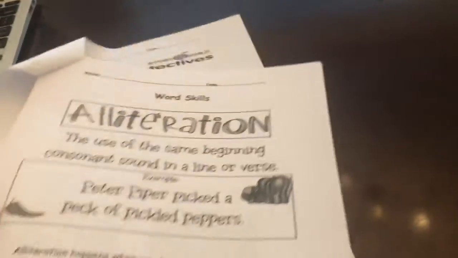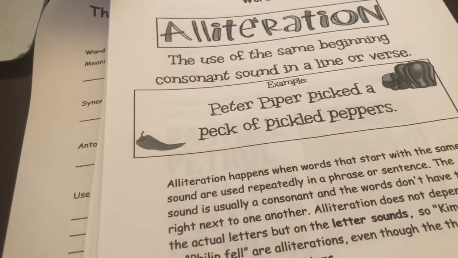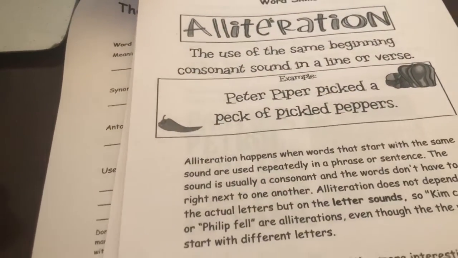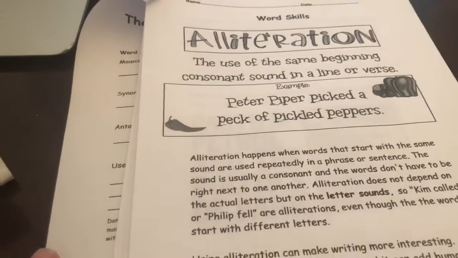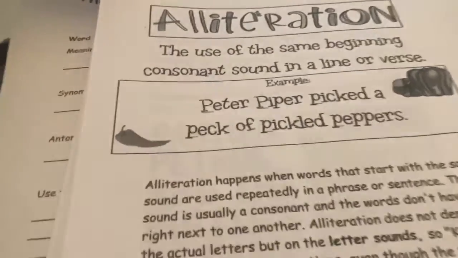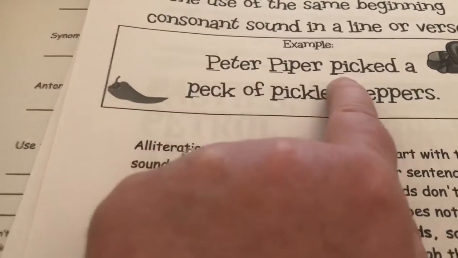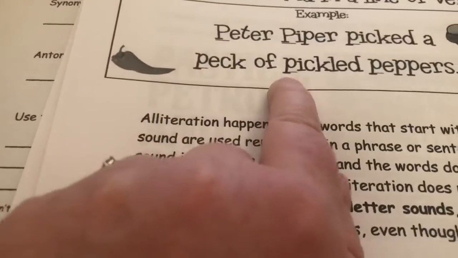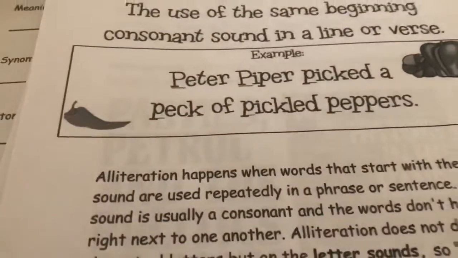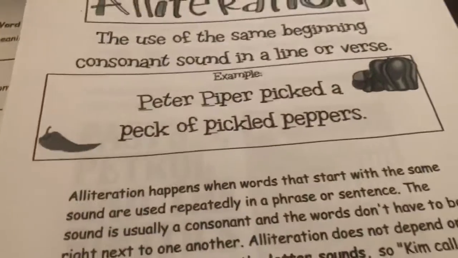Now, one of the things that you may have noticed in this story is that we had a little bit of alliteration. And this is when we have the same sound repeated several times during a sentence, or it could even just be in a phrase. So one example of an alliteration would be Peter Piper picked a peck of pickled peppers. So the sound P is repeated 1, 2, 3, 4, 5, 6 times there.